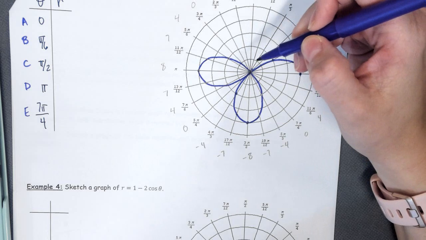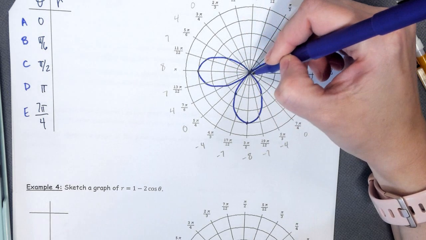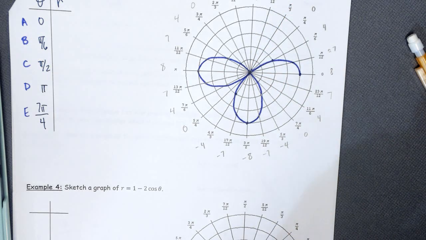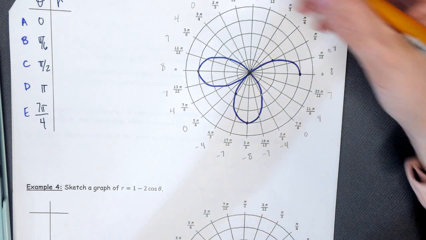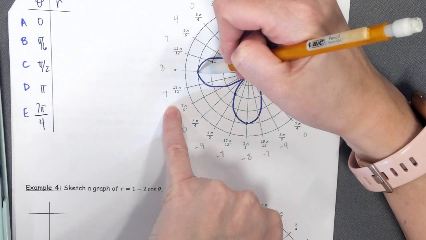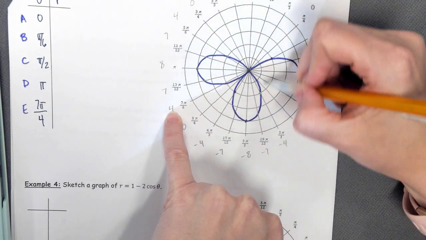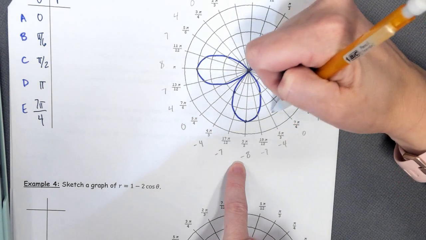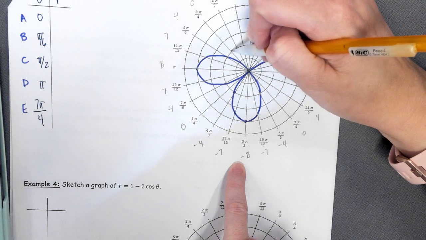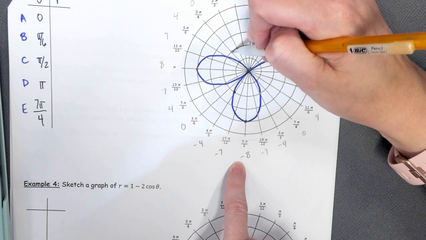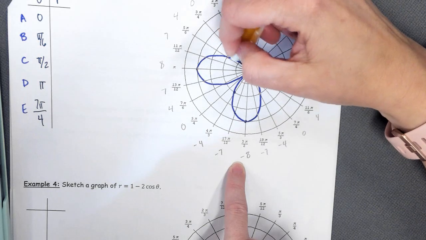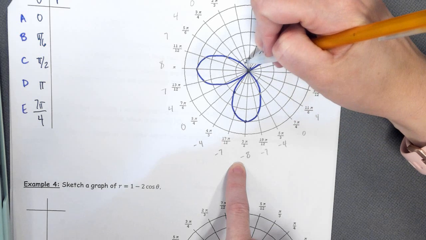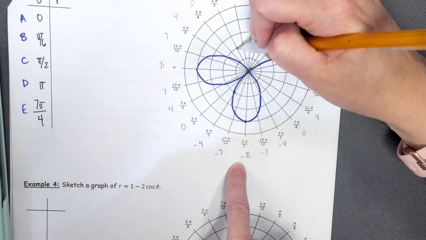Okay, and then, so I just graphed this part, and now I'm at -4. So when you go across the line, your pi/3 will be at -4.